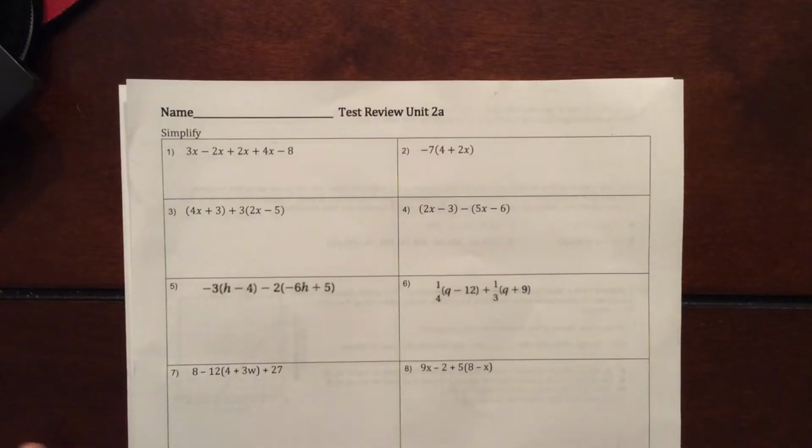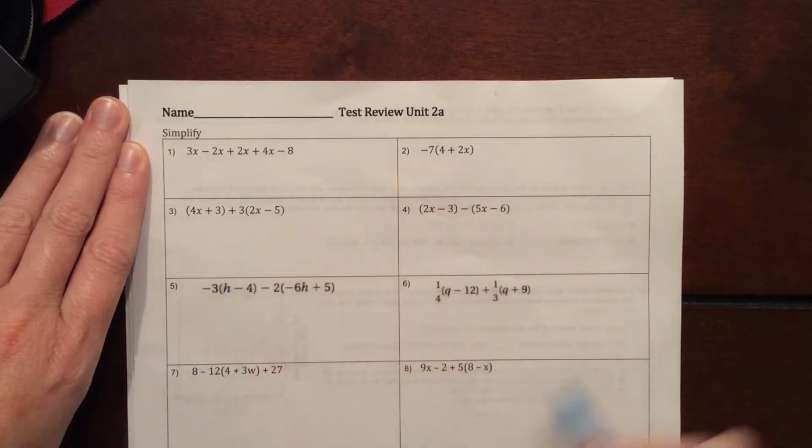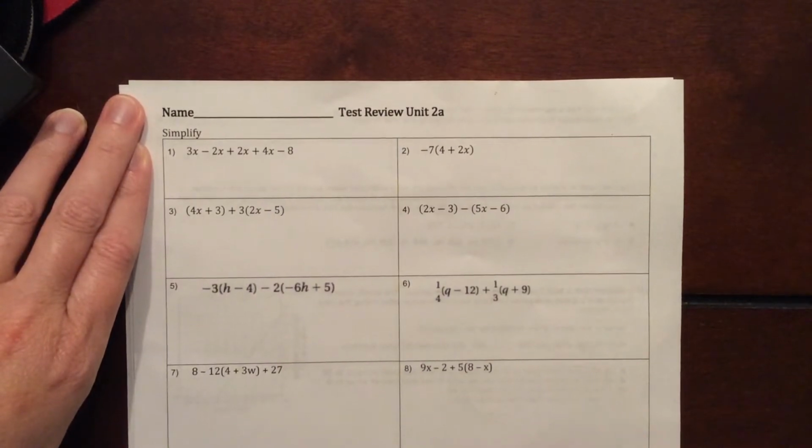This is the test review for Unit 2, Part A. In this section of Unit 2, we are focusing on combining like terms, distributive property, and finding the quotient, which is dividing polynomials. In this first section, which looks very much like your test, there will be no multiple choice.